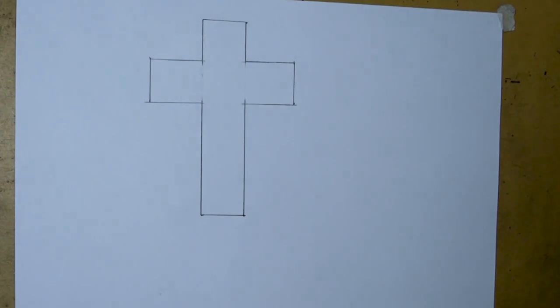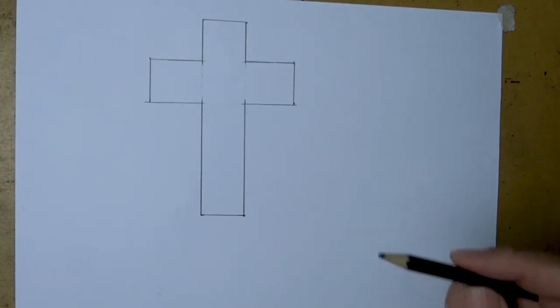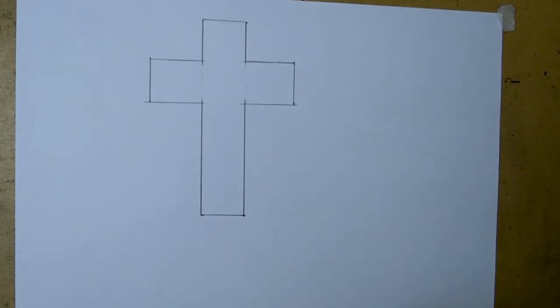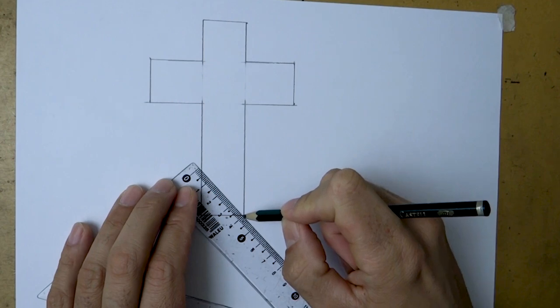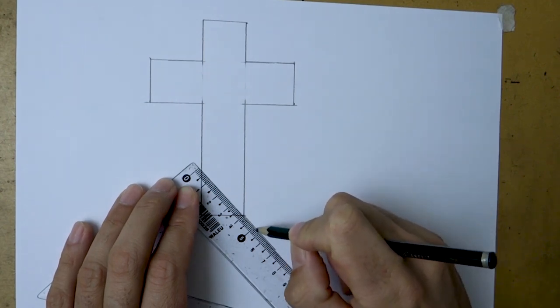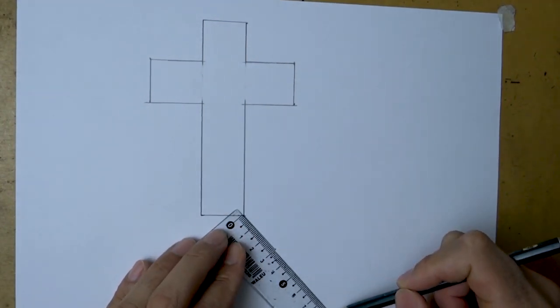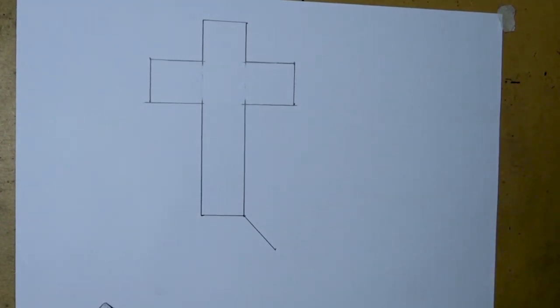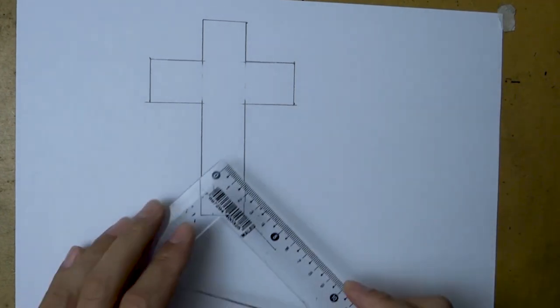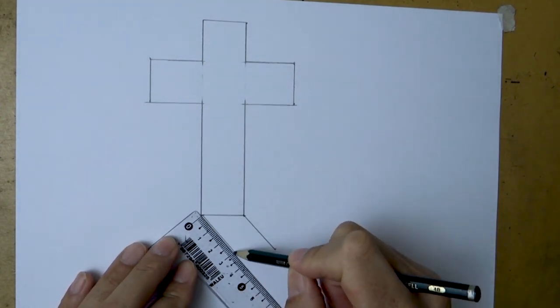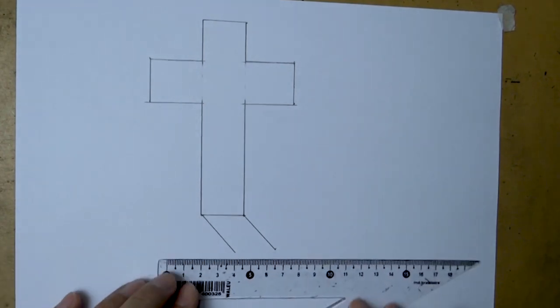So now we're going to add the edges that will give the three-dimensional effect to the drawing. At this point, guys, you can use any spacing. The longer you go, the larger the edge will be. You won't change the drawing itself, it will still have the same characteristic. We will have the 3D effect, but the size of the edge will change. So you can just feel free to choose the height, the length, but I'll leave it at 3 centimeters.